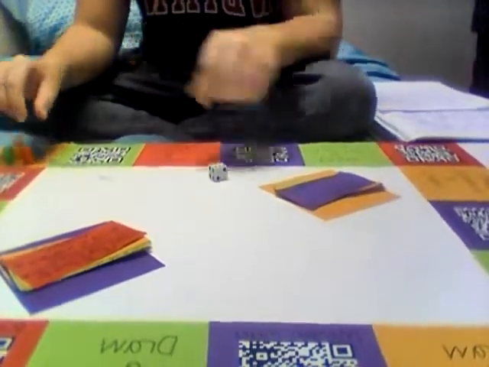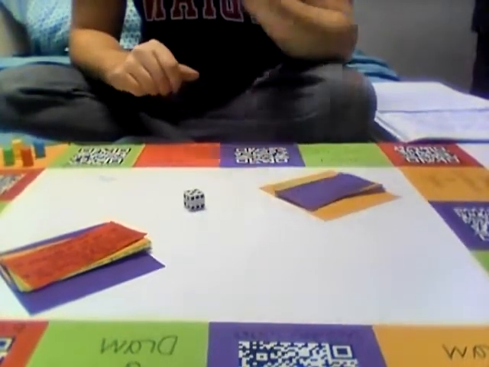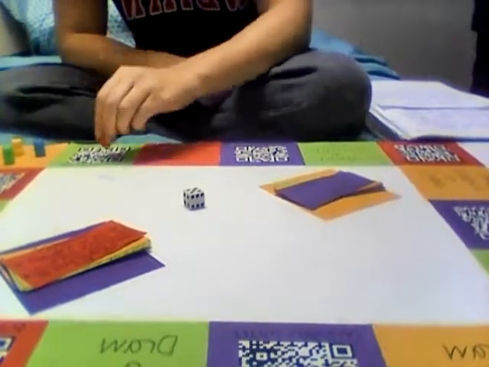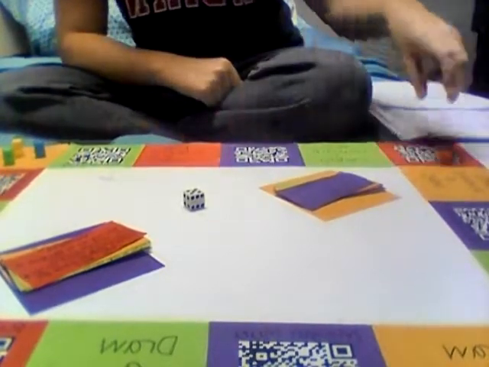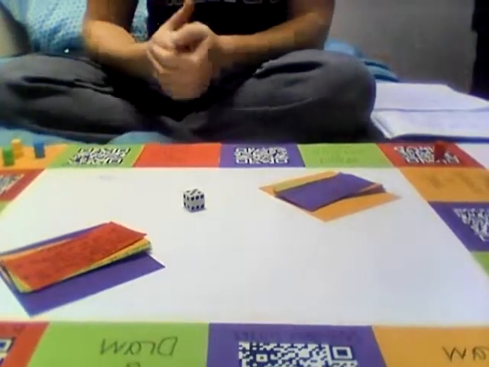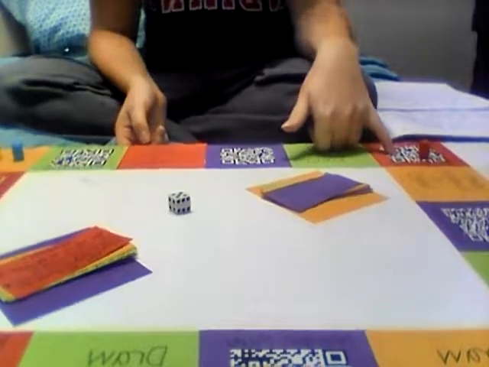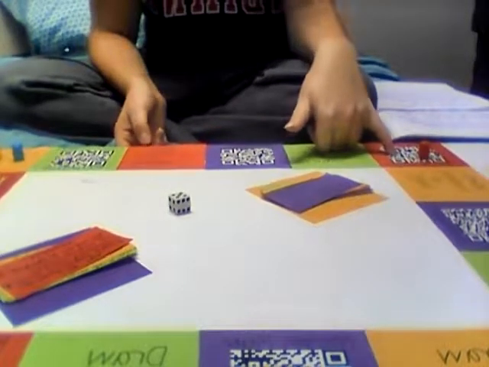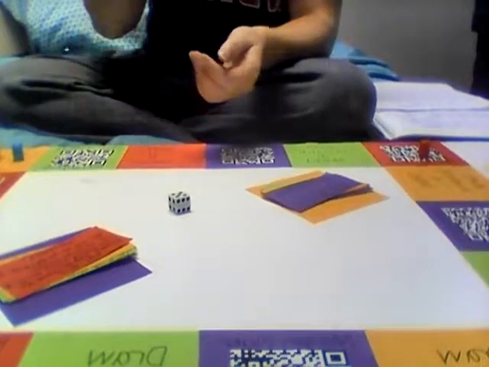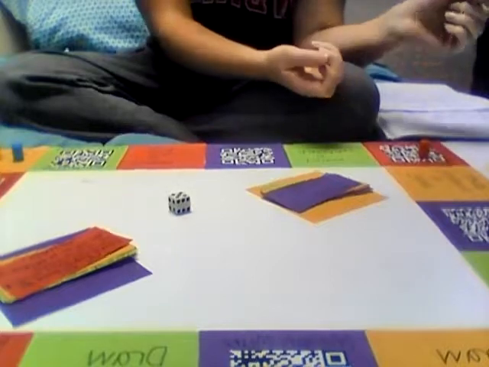So I'm going to roll to see how many squares I'll move. And I rolled 5, so I will move my player 1, 2, 3, 4, 5. And I landed on a QR code. So whenever you land on a square with a QR code, you take the iPad, which I do not have one with me, but you will scan the QR code with your iPad, and then the website will pop up.